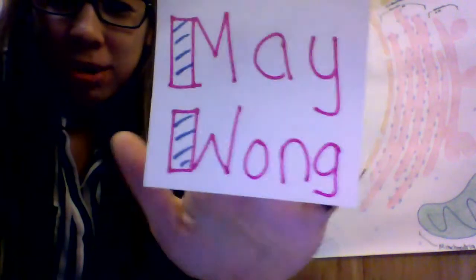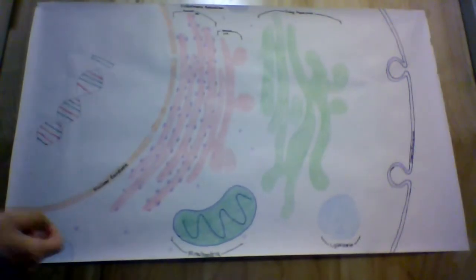My name is Mei Wong, and I will be teaching you about the endomembrane system and endomembrane trafficking. So this is our cell, and the parts of our cell contain the plasma membrane and the Golgi apparatus. Then here we have our endoplasmic reticulum. Here's the rough ER and the smooth ER.